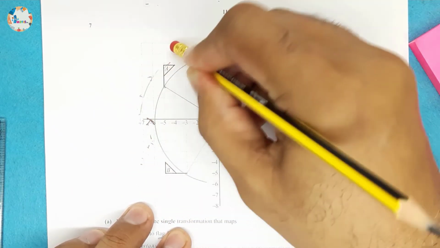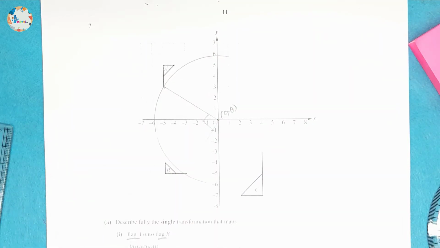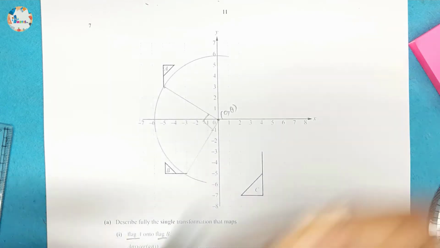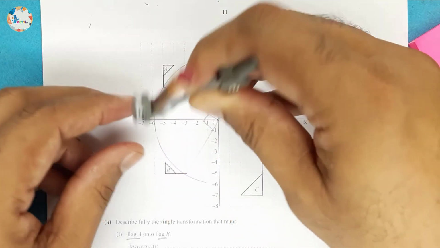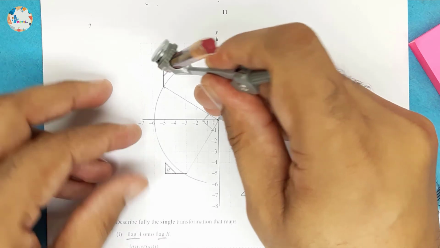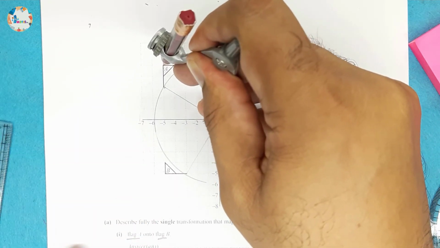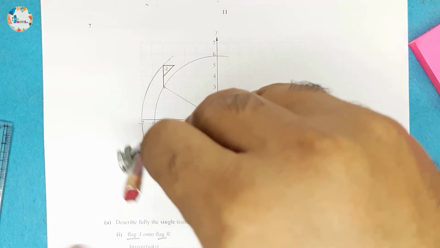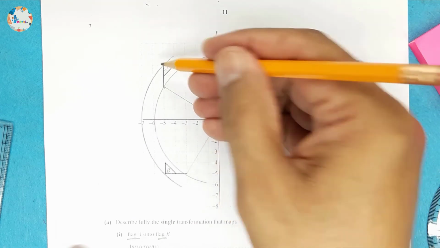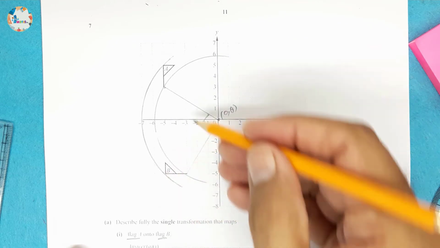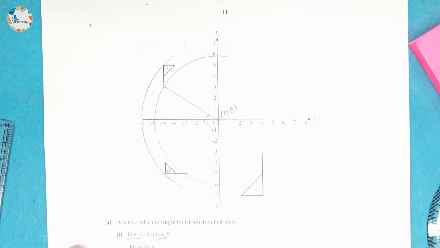I will erase this and try to show again. So from one point we have seen that it can be drawn, and from here also we can properly draw this. Like for example from here, yes, you can see from this point also we can draw the angle, and that angle will be from this point to this point and this point to this point. So basically this is the way without tracing paper we can find the angle of rotation.